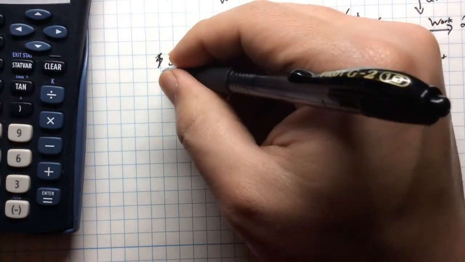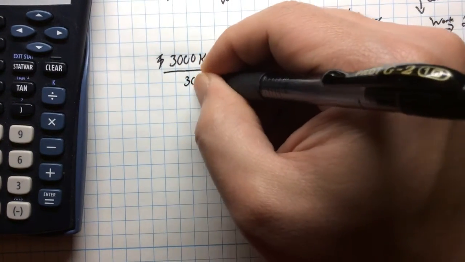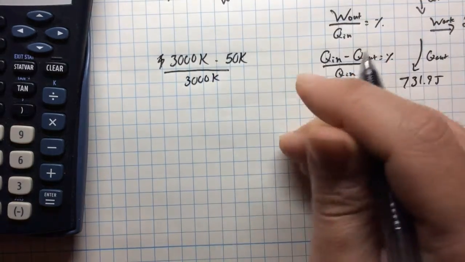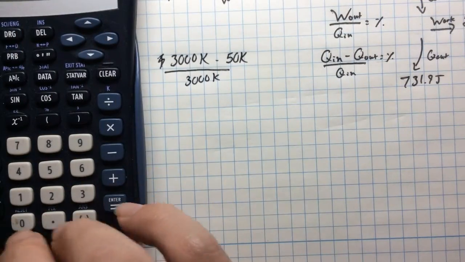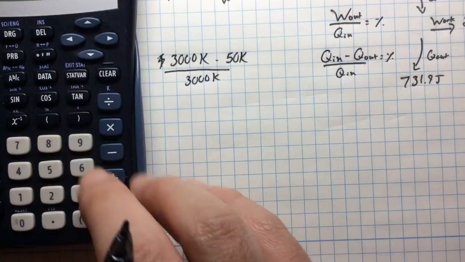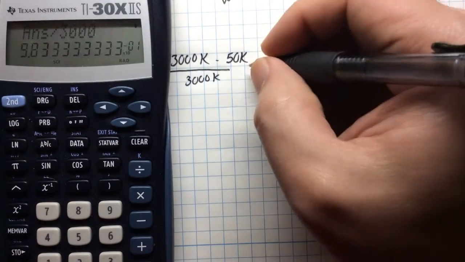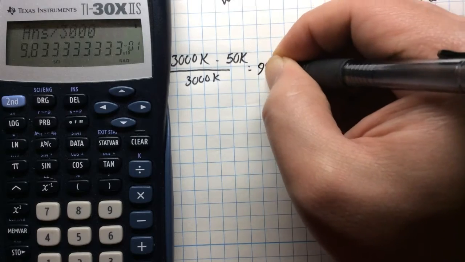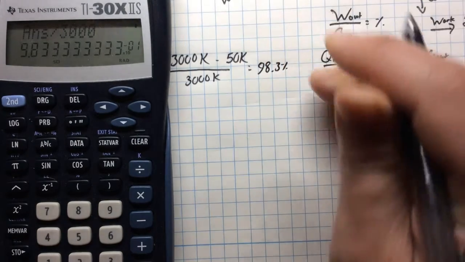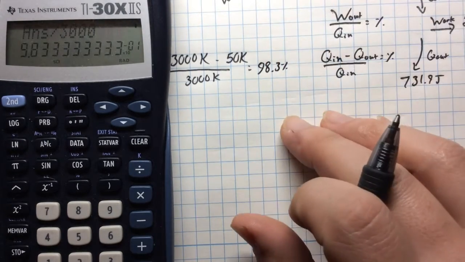Okay? We divide this by 3,000 Kelvin. So 3,000 Kelvin, we're going to subtract 50 out of it, and we're going to divide by 3,000 Kelvin again. This is going to be 98.3% efficient. Still not 100% efficient.